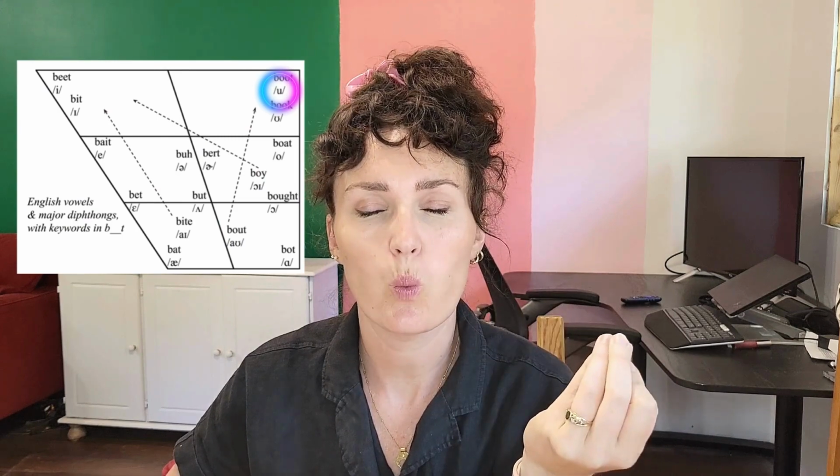Now the w glide, I get a lot more issues with from my non-native speakers, because that sound does not oftentimes exist in their native language. So the w sound is made by articulating the sound like ooh. So like you're giving a kiss, and then your lips come together.